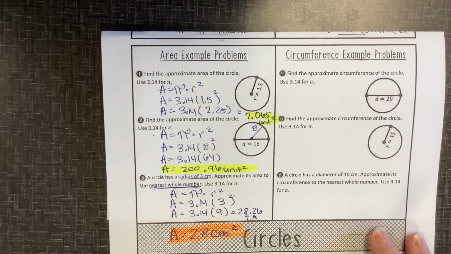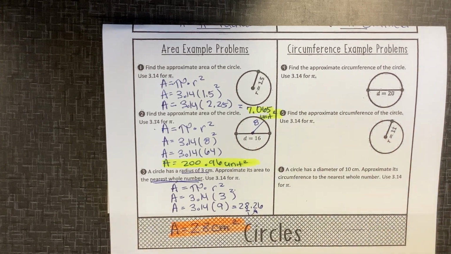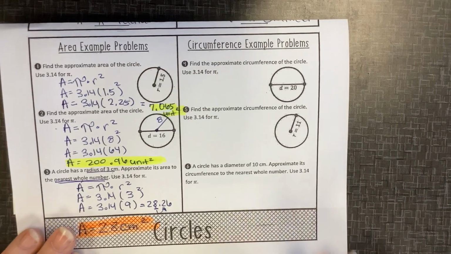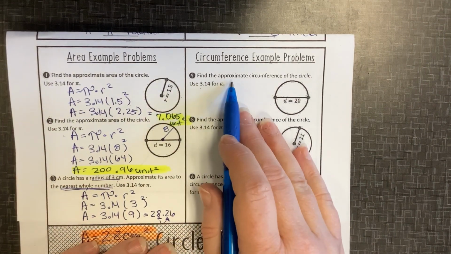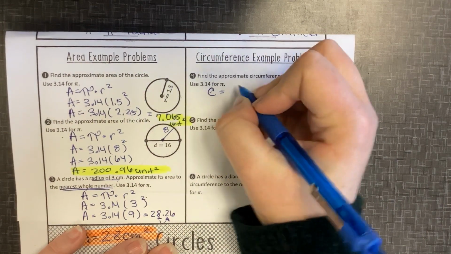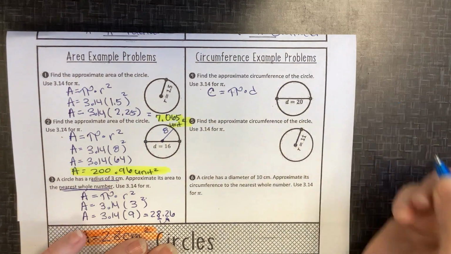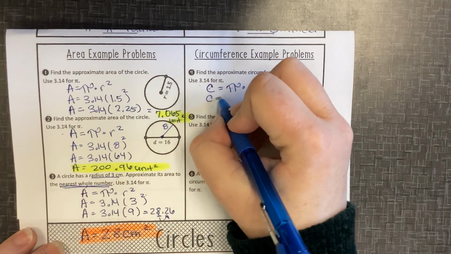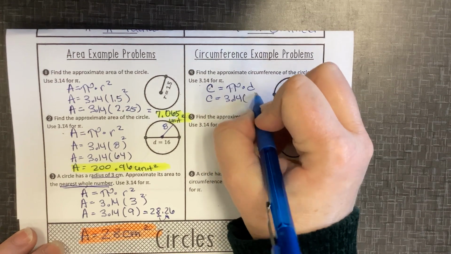Again, make sure you can pause the video at any time to catch up if I'm going too fast. Let's go do circumference. So we have find the approximate circumference of the circle using 3.14. So again, our formula, circumference is pi times d. Again, we're going to use 3.14.